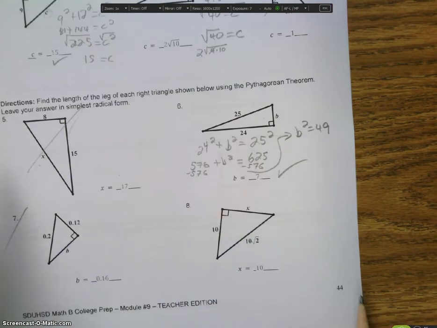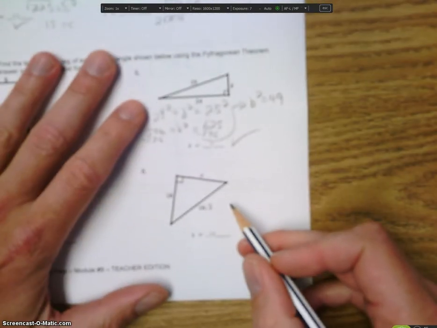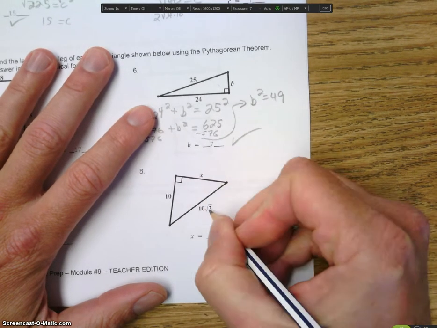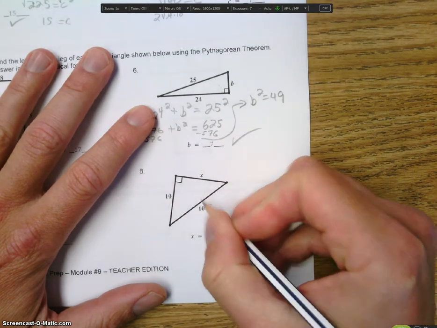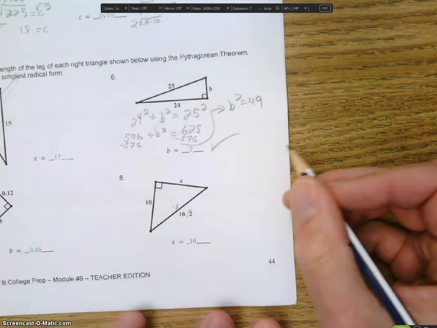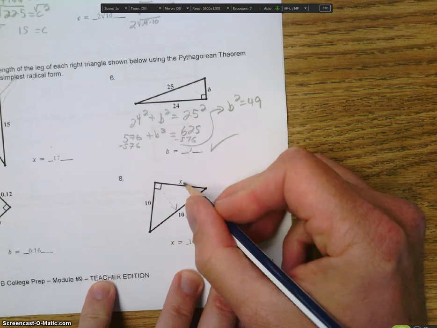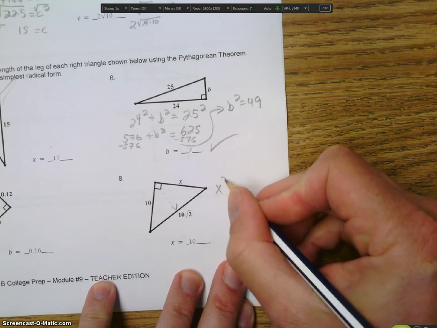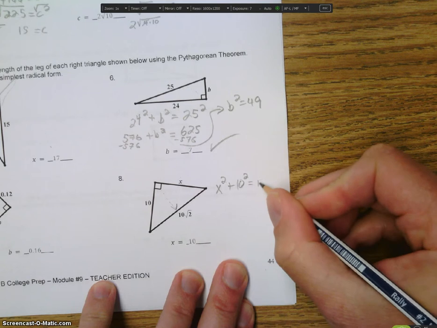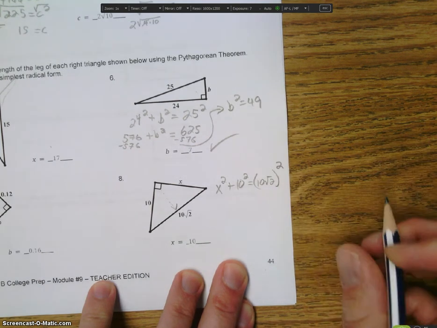Okay, skip number 7 like I said, and then we'll go on to number 8. Okay, number 8. Let it get focused for a second. There we go. So again, A, B, C, or A, B, C, I don't care as long as I know that is C. So this one's going to be a little bit unusual because it has a radical in the original problem. So again, let's just call this the first number. X squared plus 10 squared equals 10 radical 2 all squared.